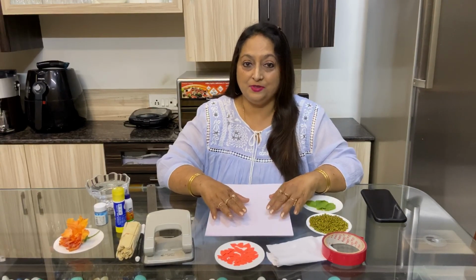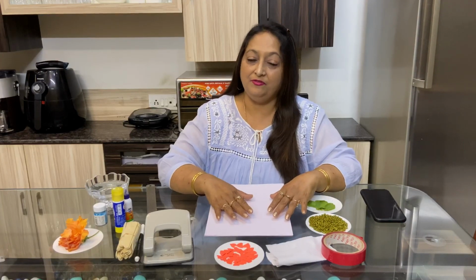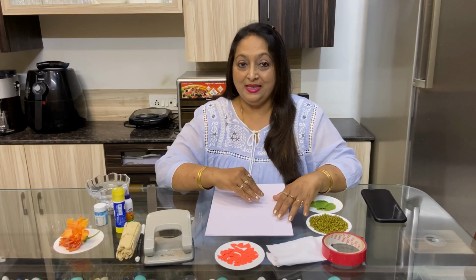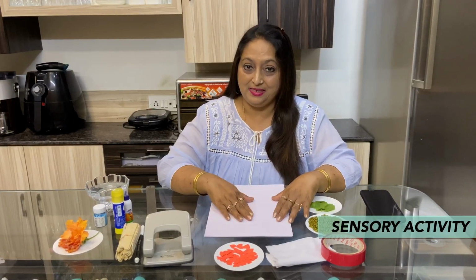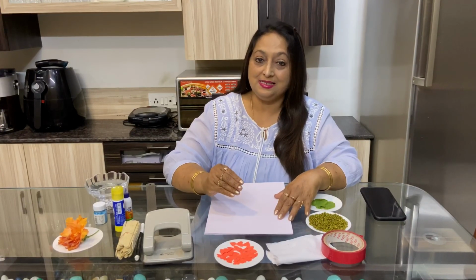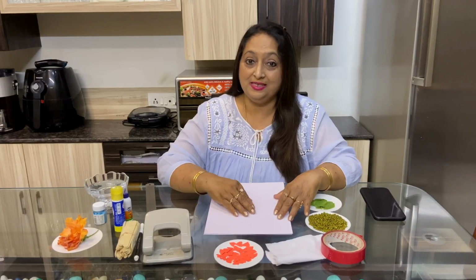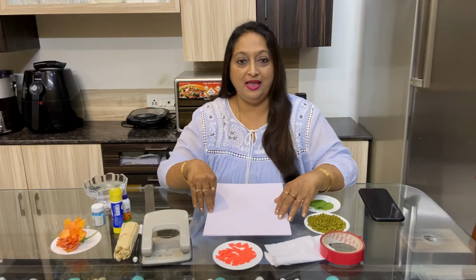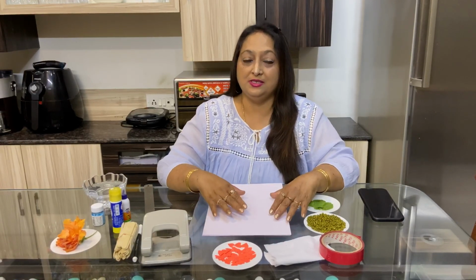Now in this activity, we will be pasting different types of things on a paper where the alphabets, the letters are drawn. And then the child passes his fingers over these letters and it becomes a sensory activity. He not only does the pasting, but he also runs his finger through these letters and he feels the different texture of these letters and he learns to follow the line, whether he has to run his finger down, he has to run it on the left, he has to run it up. So this is what he learns here.